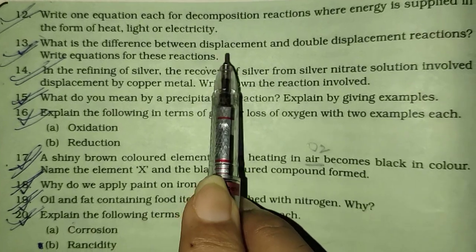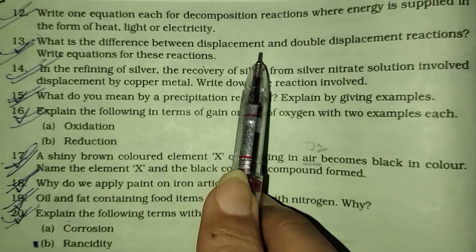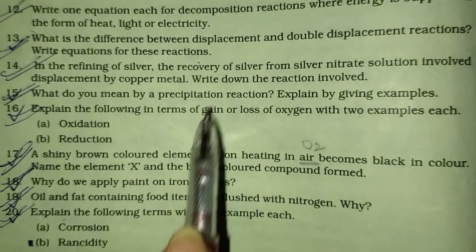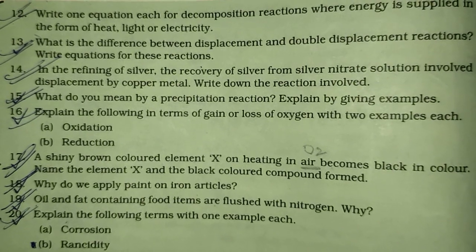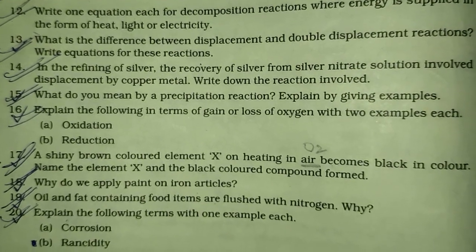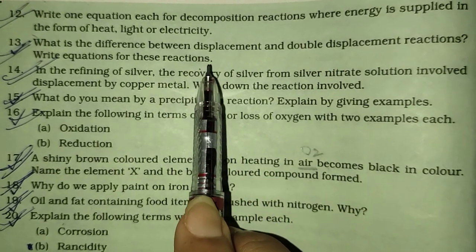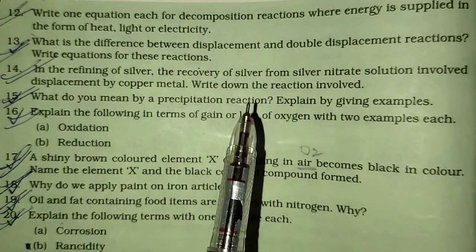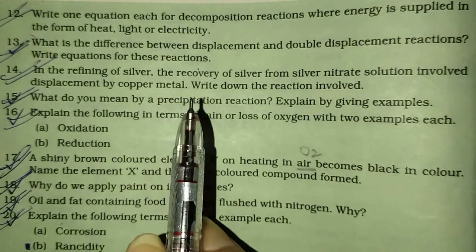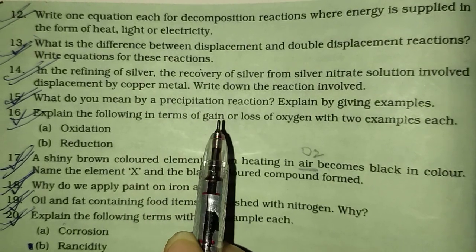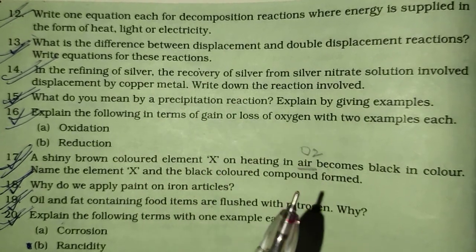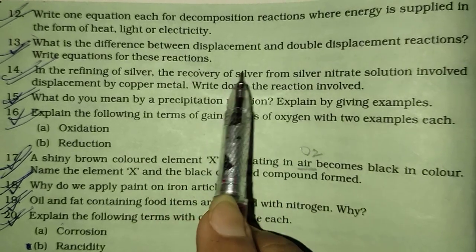So see here, displacement. In the displacement reaction, what happens? A more reactive element displaces another less reactive element from its compound, like copper sulfate plus iron, which will displace copper as iron is more reactive.